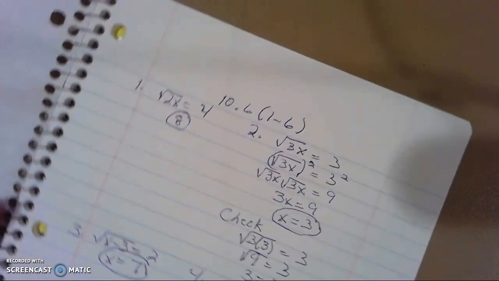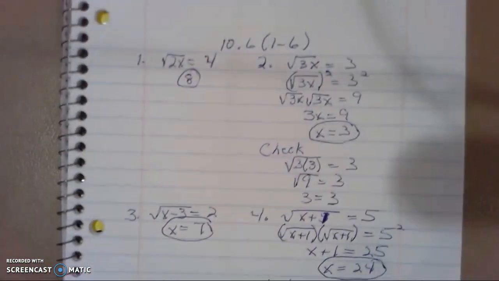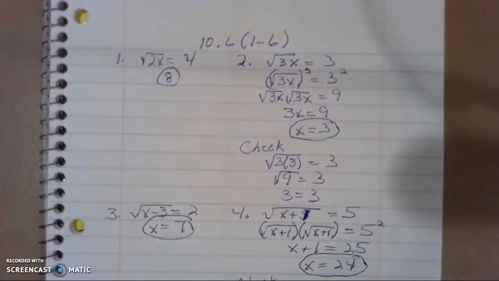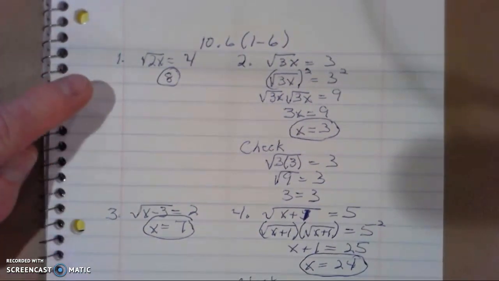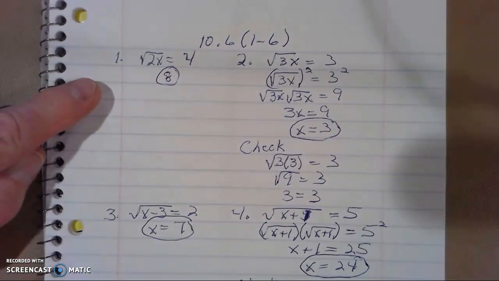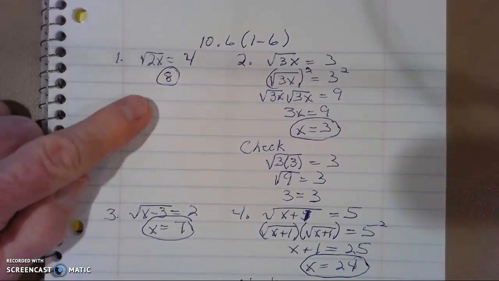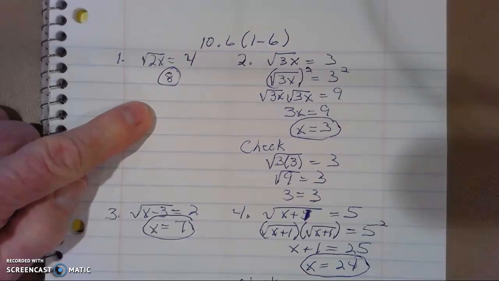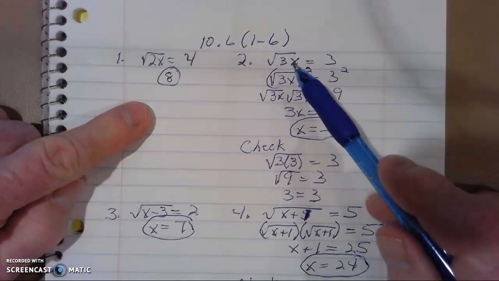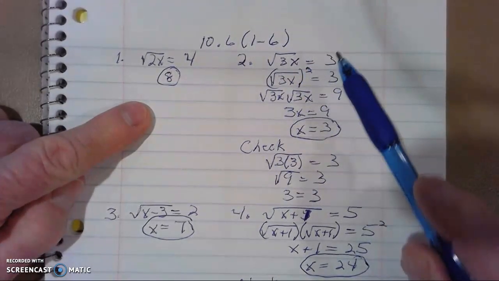Then on 10.6, I'll also include the last part of the assignment, solving radicals. You've got to check these, and I'll talk about that. Number 1, square root of 2x equals 4. The answer for x is 8. Number 2, square root of 3x equals 3.